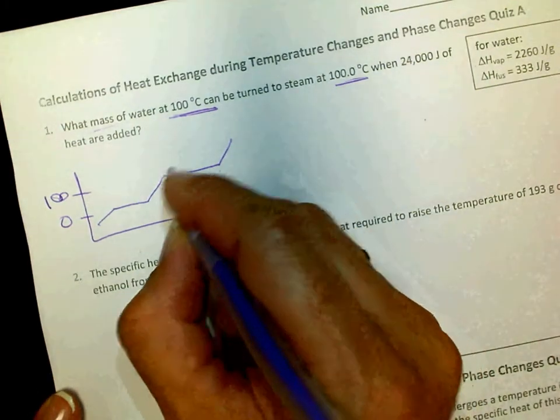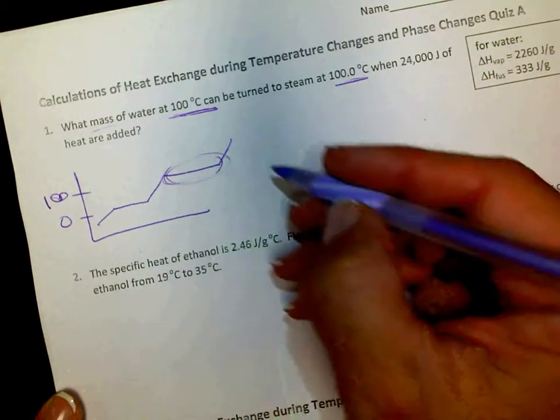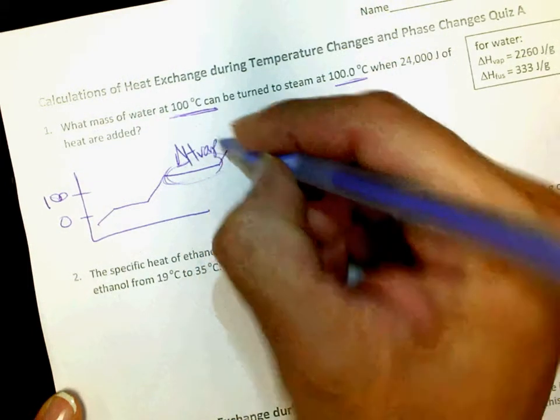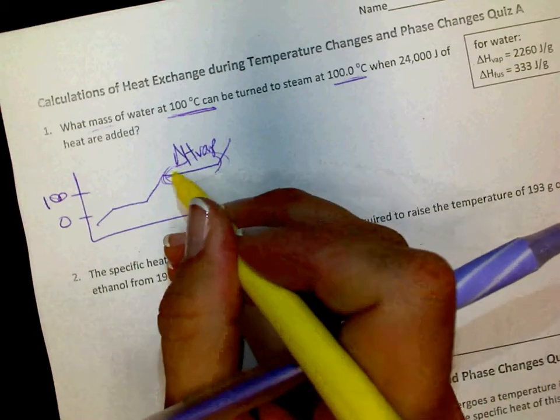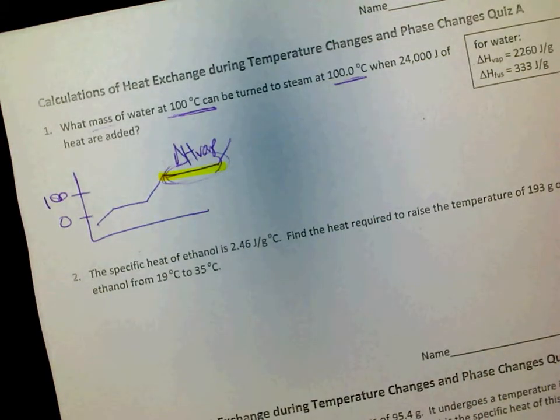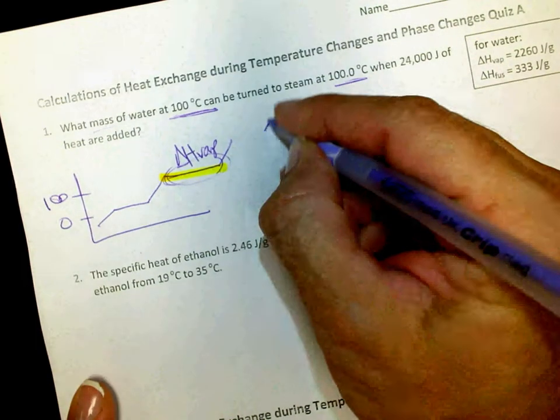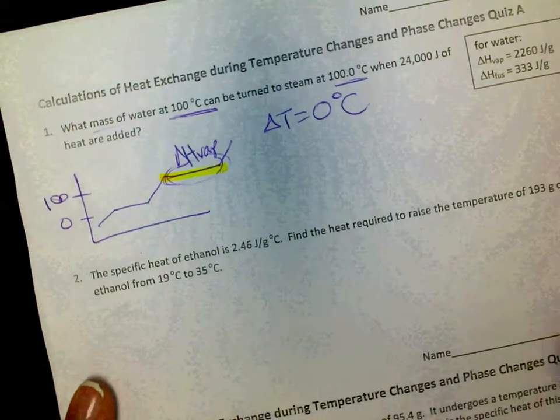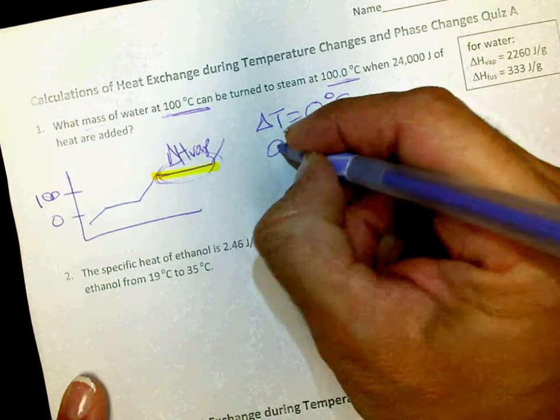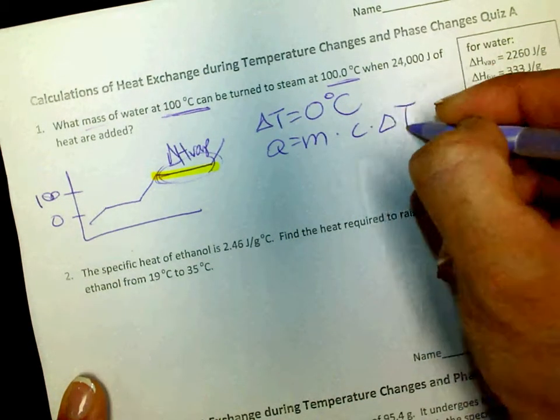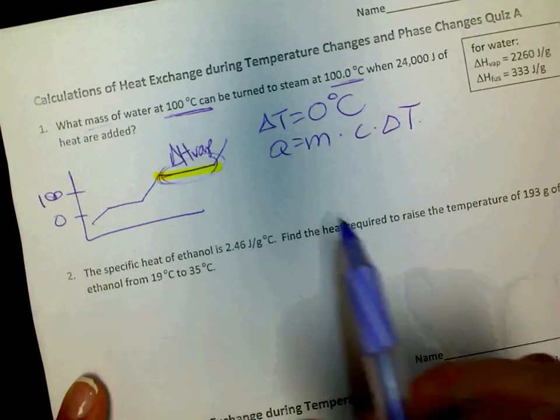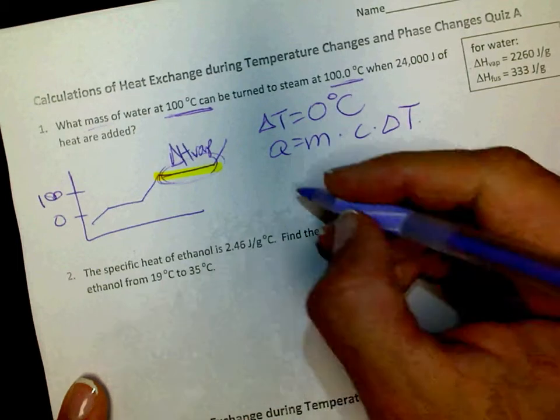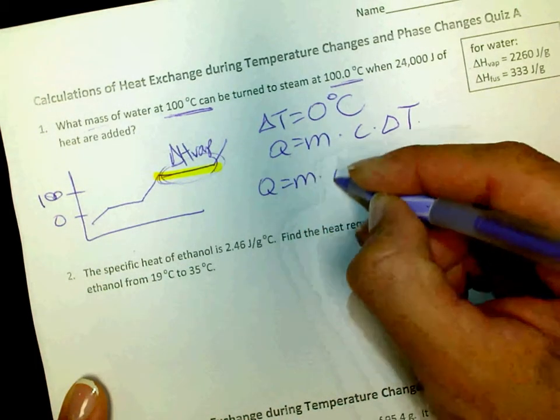We're at 100. All right. We're at this zone right here. We're going to use the heat of vaporization. What is the actual exact temperature change when we're at 100 going to 100? It's nothing, right? Temperature change is 0. All right, so what would happen if we used Q equals MC delta T here? It wouldn't work. It would give us a 0, and we know that there is heat required for vaporization to occur. So we're going to use this formula right here.